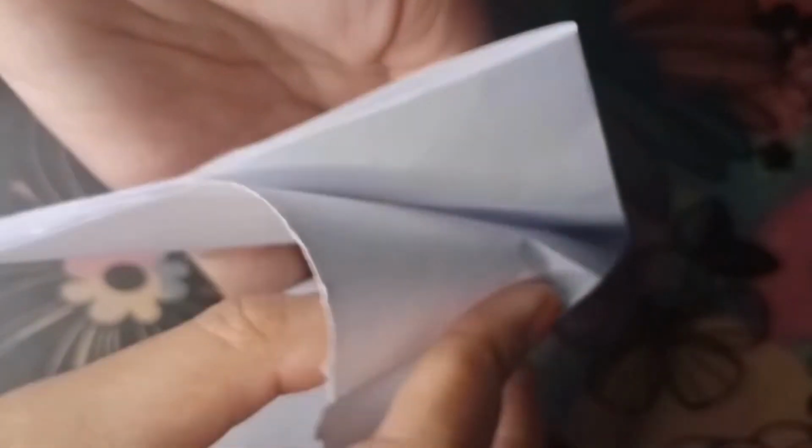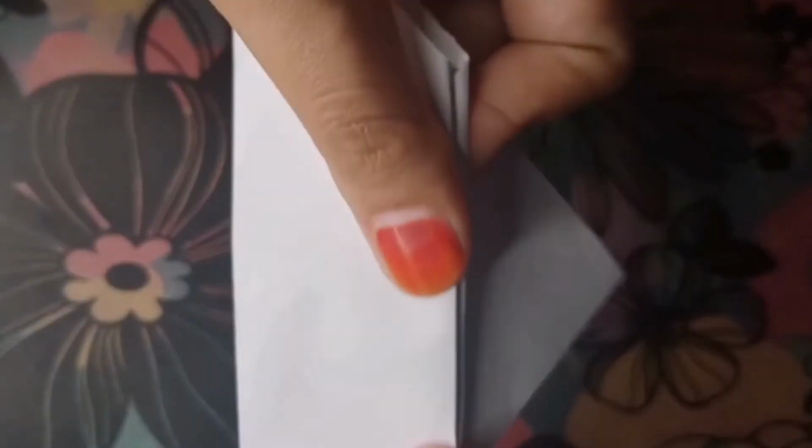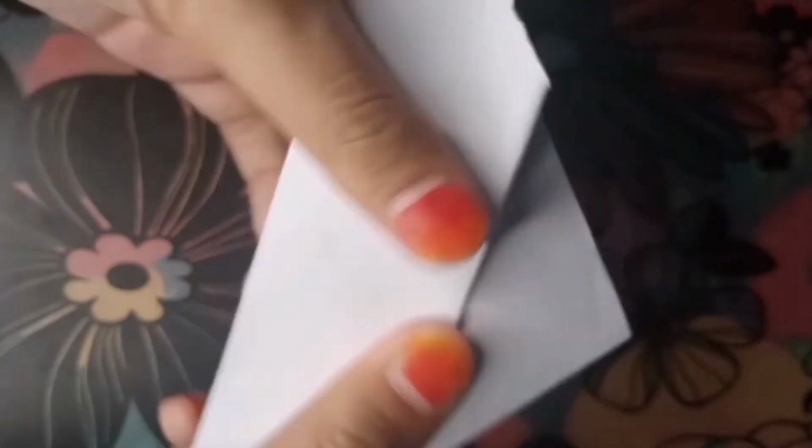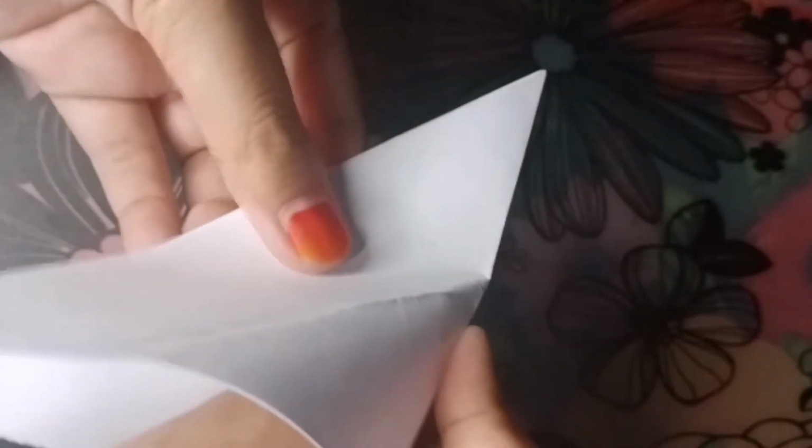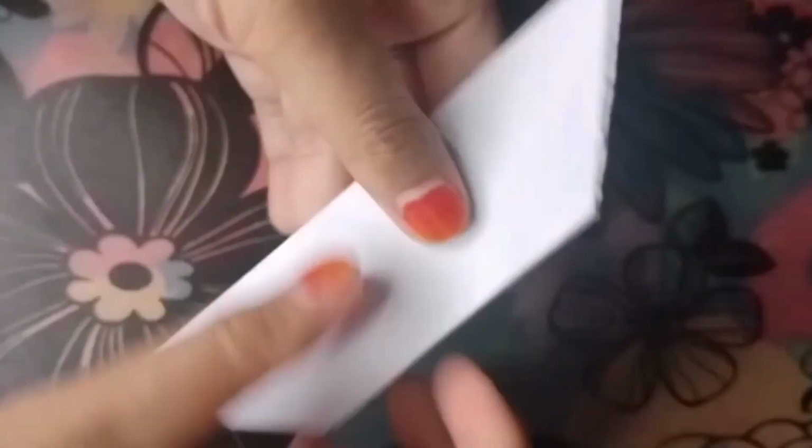So you need to open this side and fold the paper, following this contour. You see this contour? So like this, okay? You see, it becomes like this. Then you repeat the same step on the other side, which is this side. You just need to follow the contour. Okay, so it will become like this, okay?